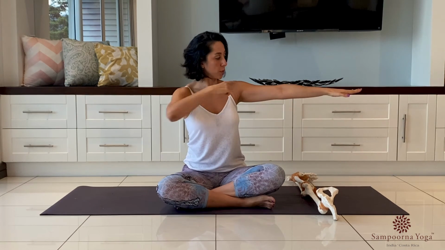So let's think about the arms in Warrior 2, for example. If we pay attention to the arms in Warrior 2, the hands are free to move. Nothing is stopping the hands from moving, correct? You can flex and extend the wrist, you can move your fingers, you can flip the palm up and down. You can do a lot of movements with your hands. Nothing is stopping the hand from moving. That means that this is an open kinetic chain.